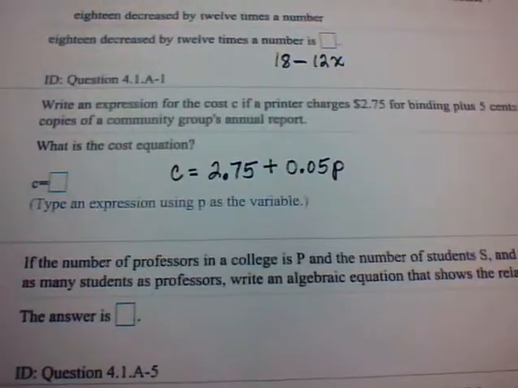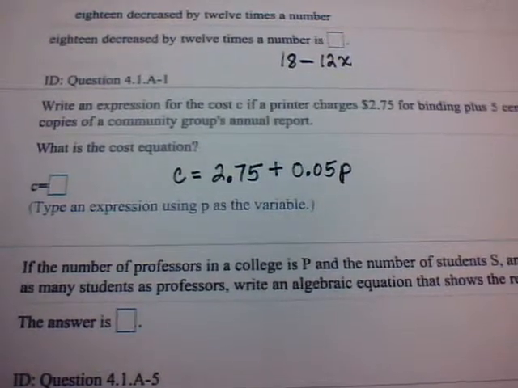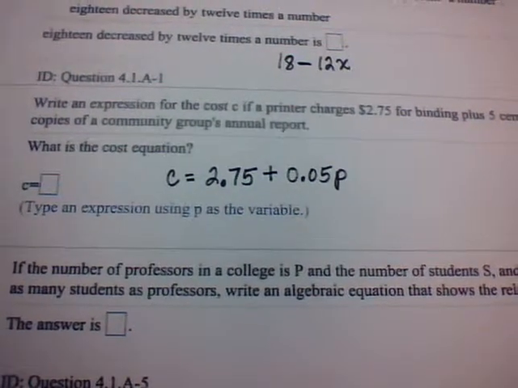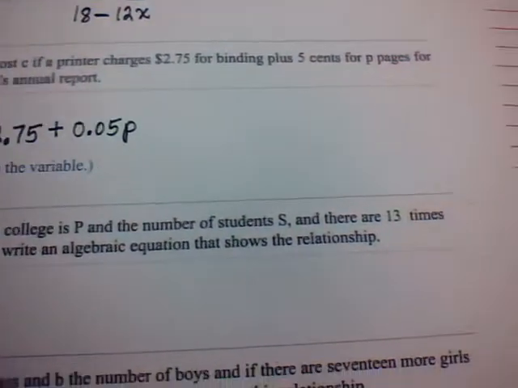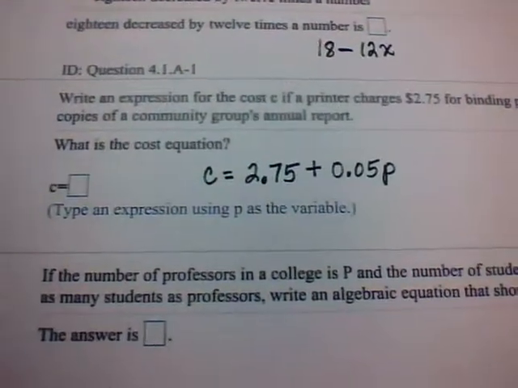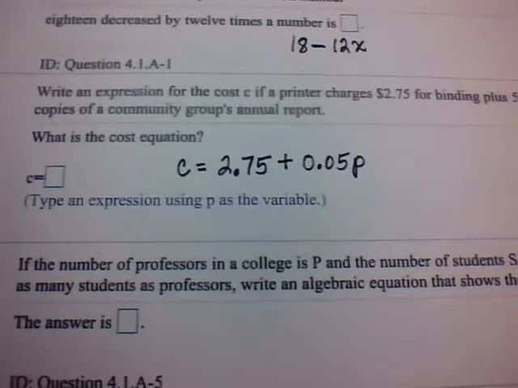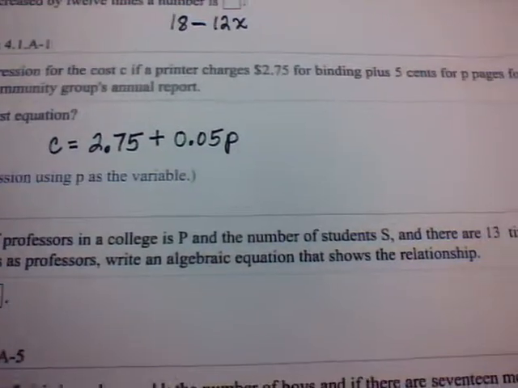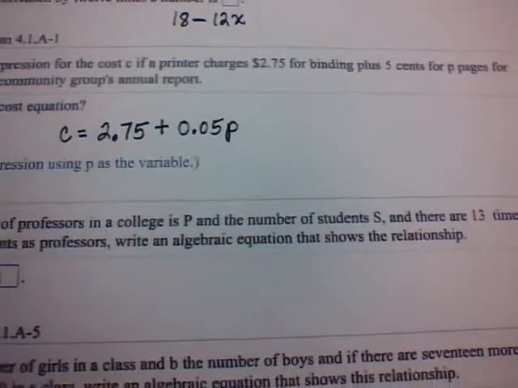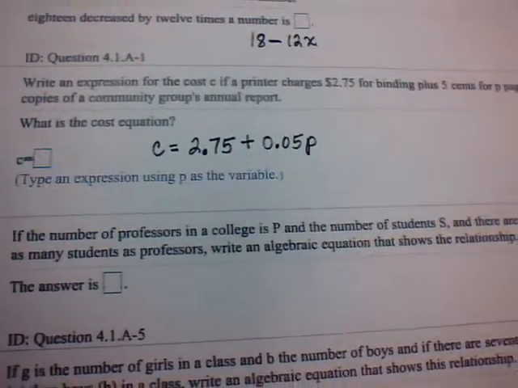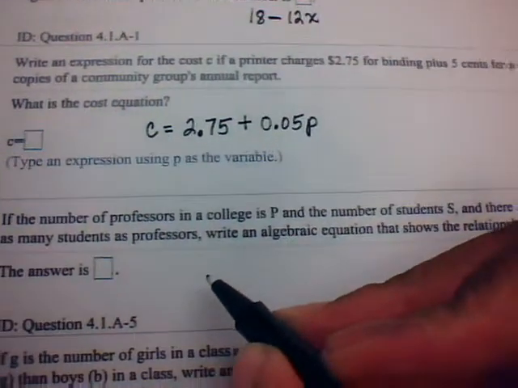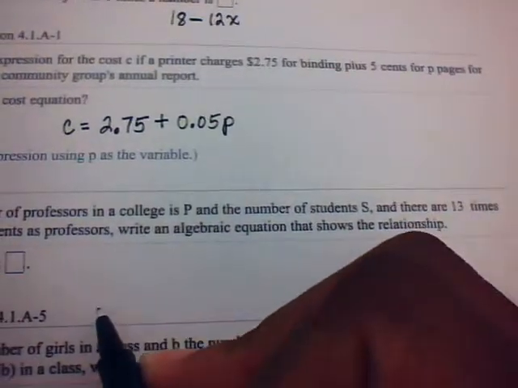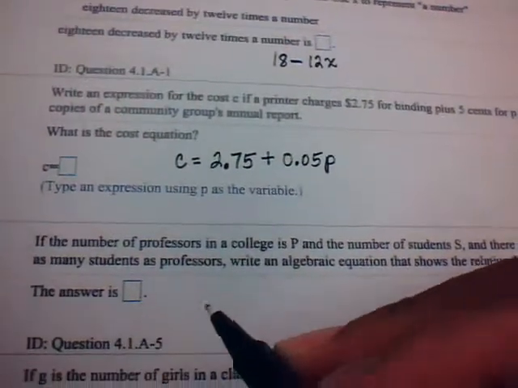All right, number 3. If the number of professors in a college is P and the number of students S, and there are 13 times as many students as professors, write an algebraic equation that shows the relationship. So here we're going to be asked to write an equation. So now we're told that there are 13 times as many students as professors.